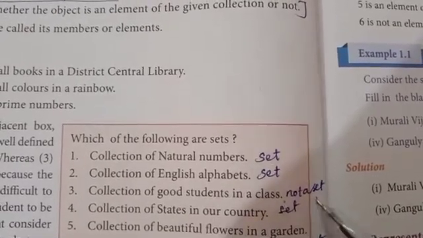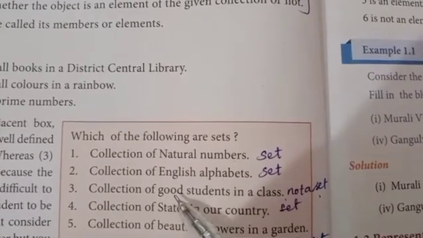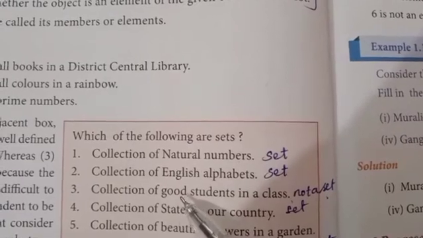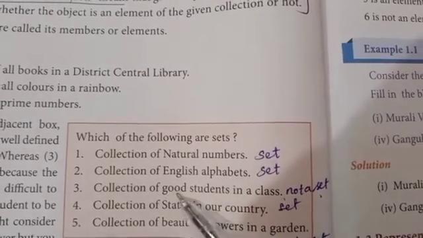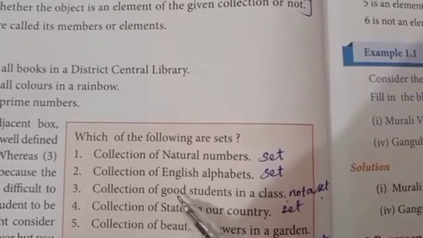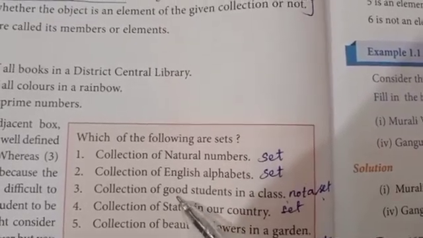Why is it not a set? Some teachers like some students, and other teachers like other students. So it is related to their opinion. It is not well defined. So it is not a set.